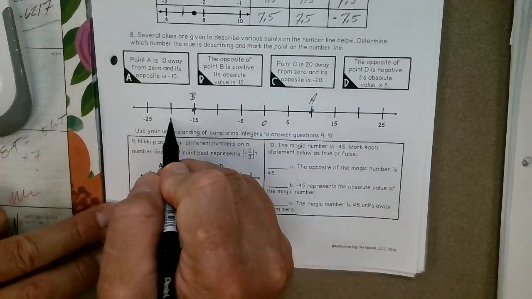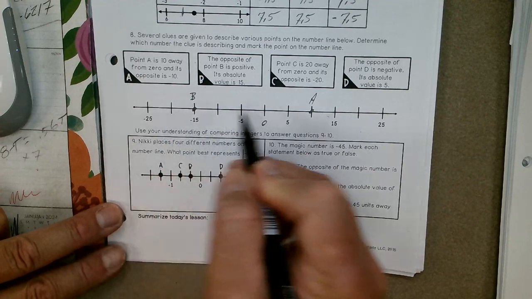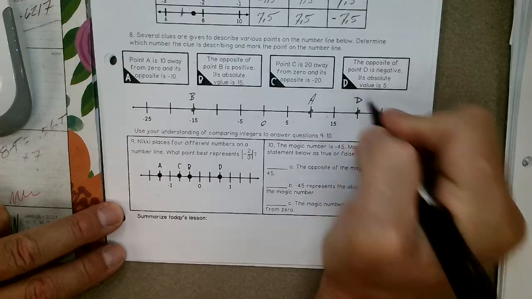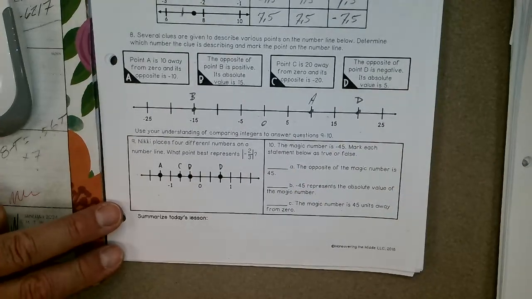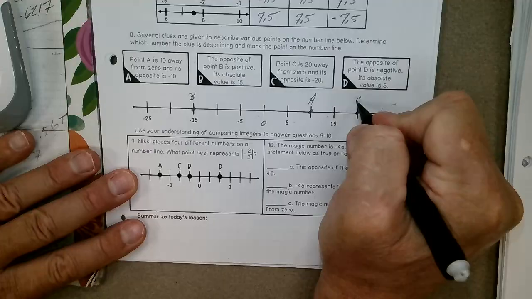Here's negative, but it's the opposite of negative 20. So we've got to go ahead and do that. That's point C, not D. I apologize. A little foggy here.